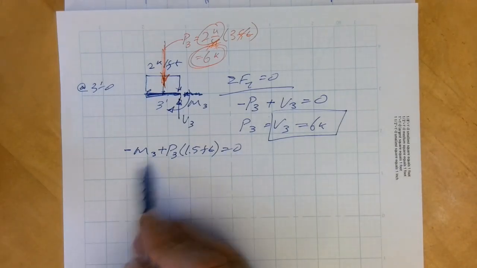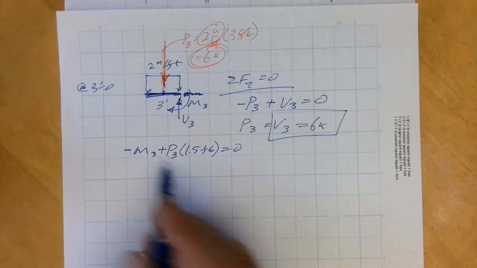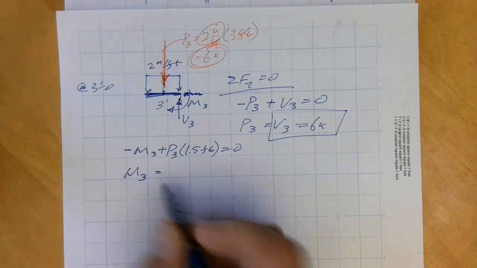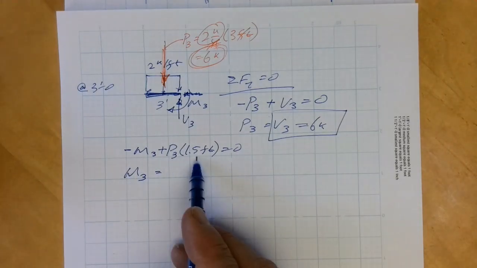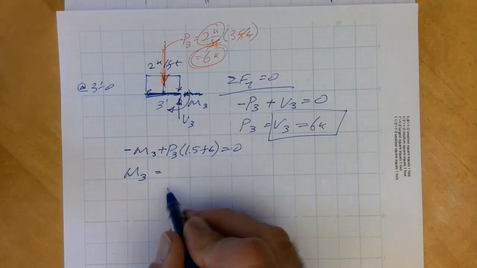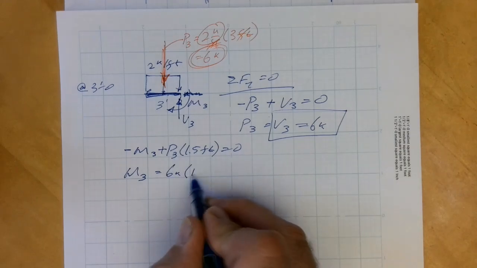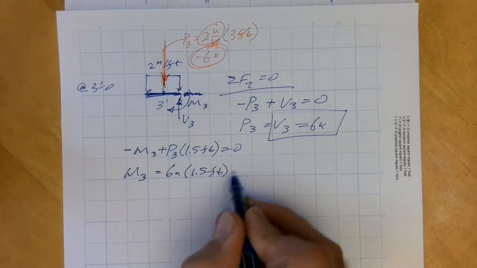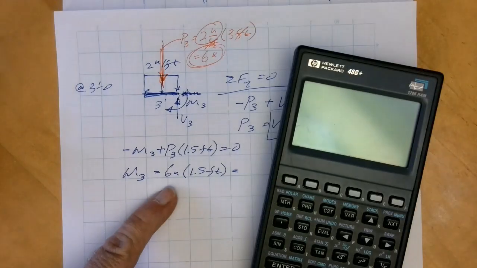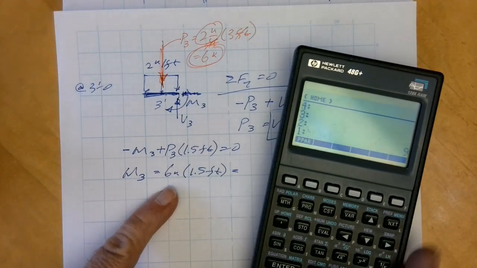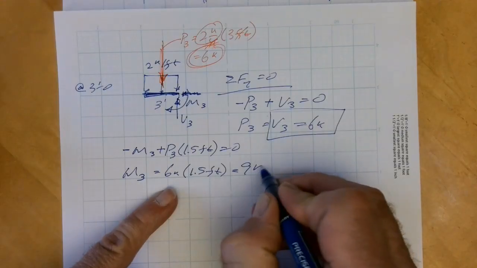If I pull the moment 3 to the other side, it becomes positive. So it's going to be P3 times 1.5. We know P3 is 6 kips, 1.5 feet. So we have 6 times 1.5, so 9 kip feet.